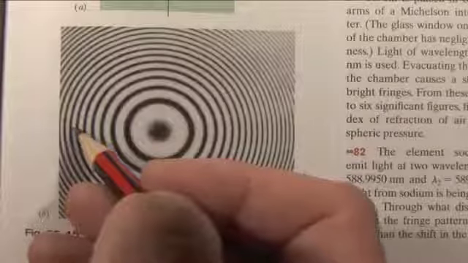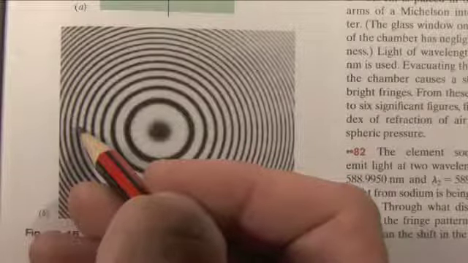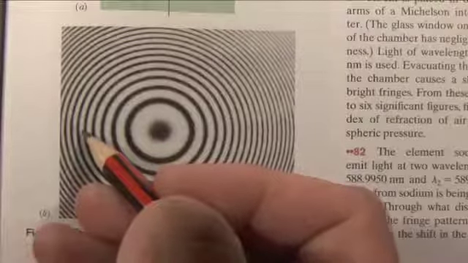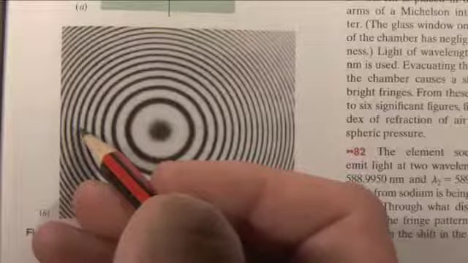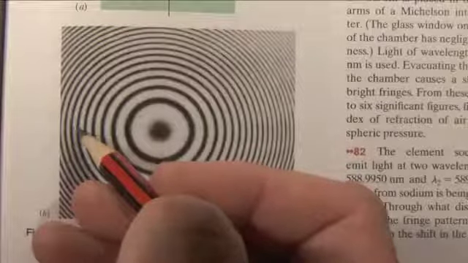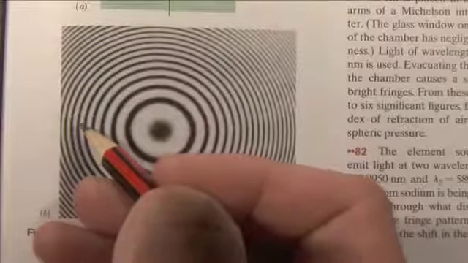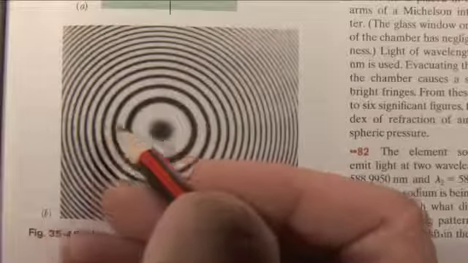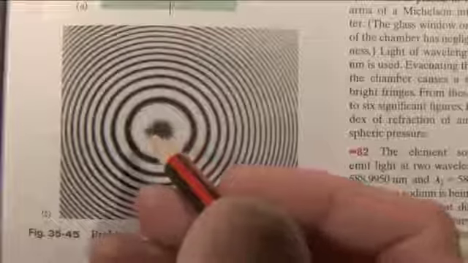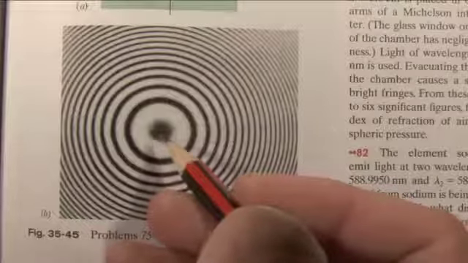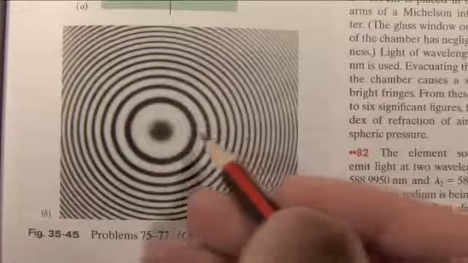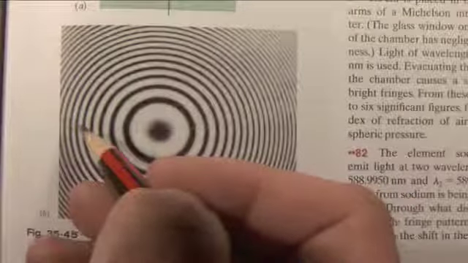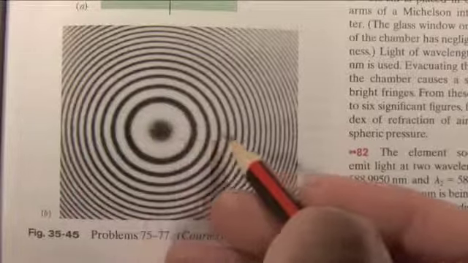Measure the position, or write down the position of the vernier scale on the travelling microscope, which I showed you how to do in another video. And you see, you traverse across diameters. If you traverse across diameters, you can tell pretty well if you're going to go straight through the middle of the rings.